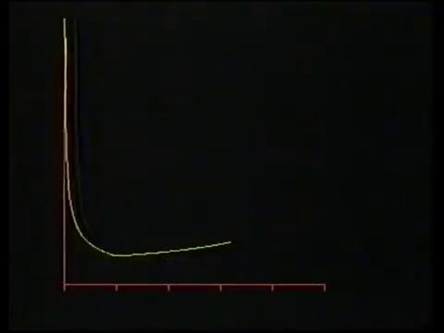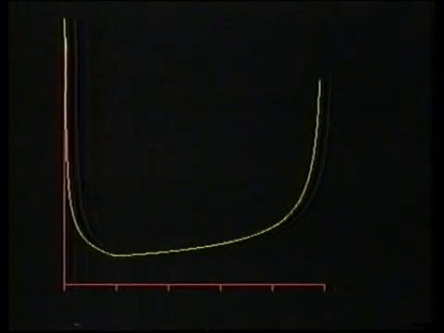Now, I've chosen a parent distribution which is designed to give the central limit theorem a severe test. Here's its PDF. You can see that it's asymmetric and U-shaped. It doesn't have a peak in the middle. Instead, it has a dip. What the computer is going to do is take samples of size 10 from this distribution and plot the mean.